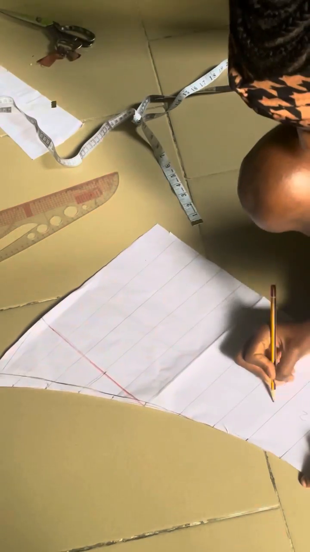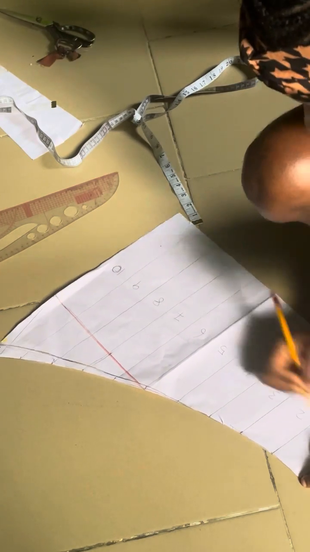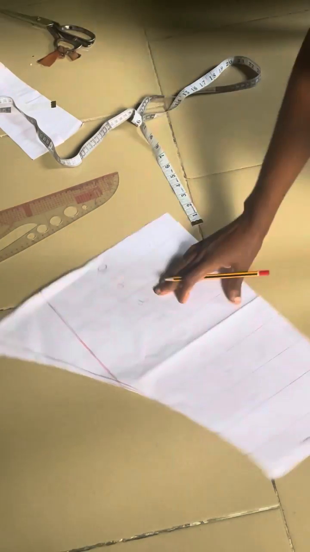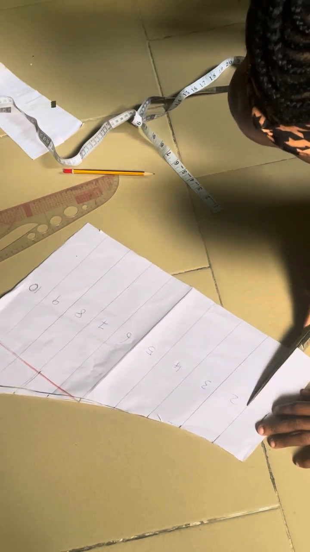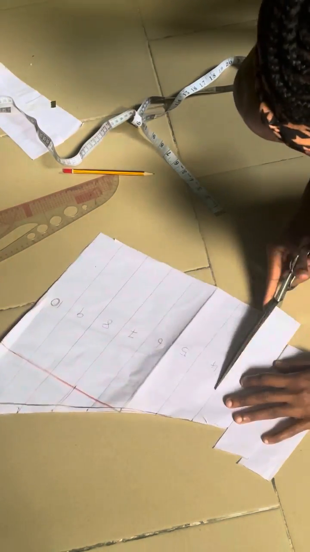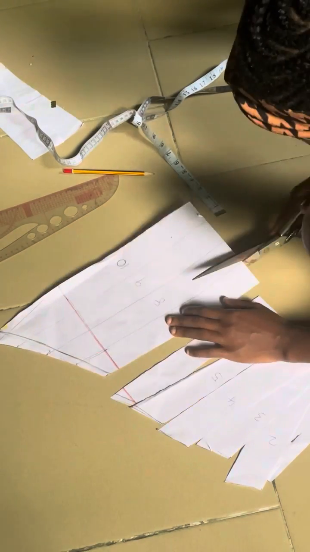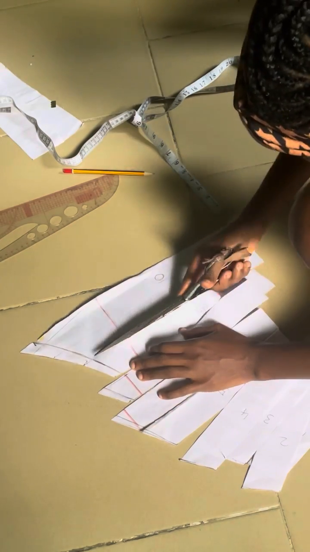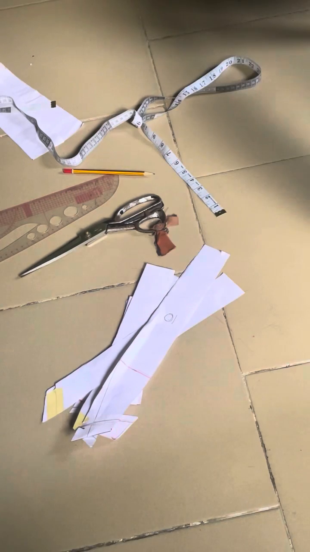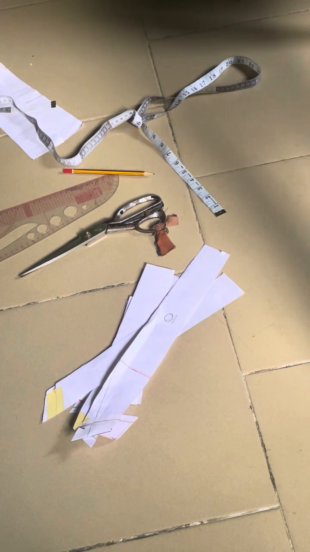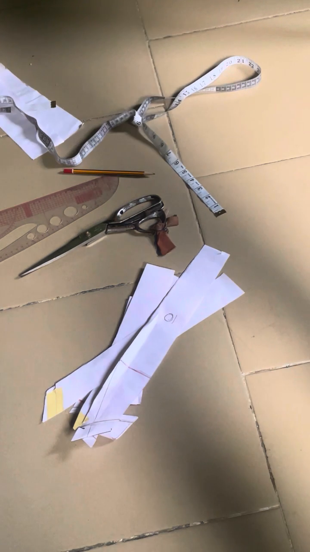So after that, I'll label its numbers in order not to mistake anyone. Then I'll use my scissors and cut through, as you can see me doing. When we are done with that, the next step is to place it on our fabric. So we are going to stop here and continue later.